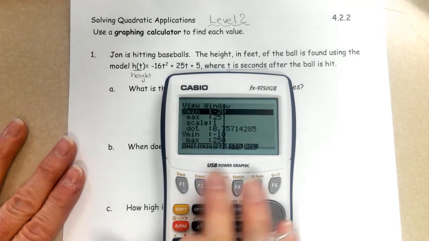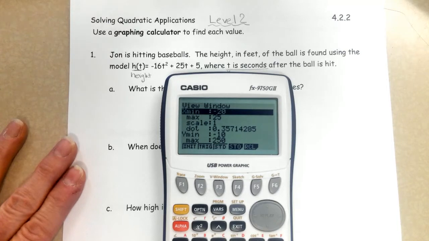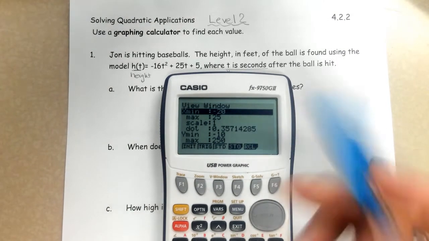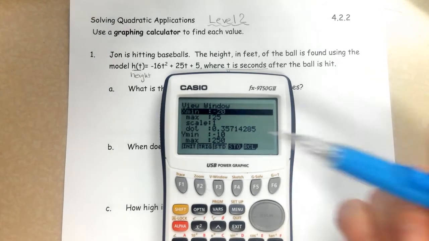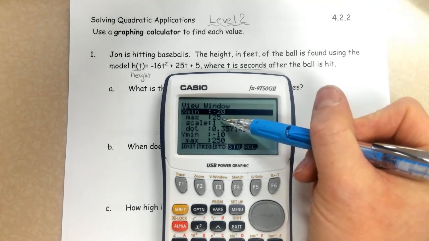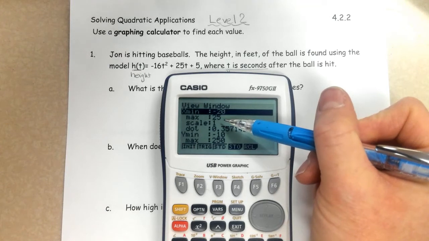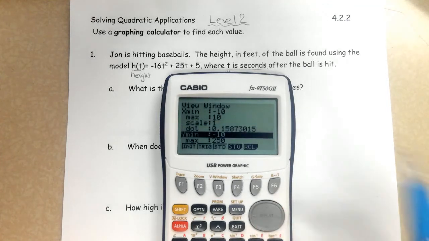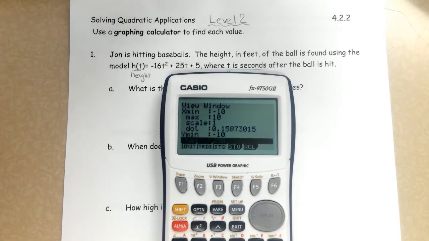If I press window right now, my baseball is not going to be in the air for negative 20 seconds or even maybe positive 25 seconds. That's almost half a minute. Baseballs don't stay in the air that long. I think I'm going to go in closer to 0 on that, negative 10 to positive 10. Baseballs won't go negative height. Y is height, but I'll go ahead and leave it so we can see the x-axis.